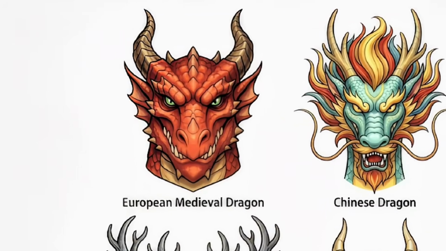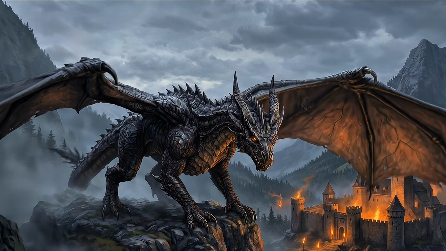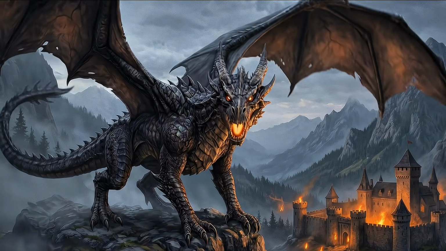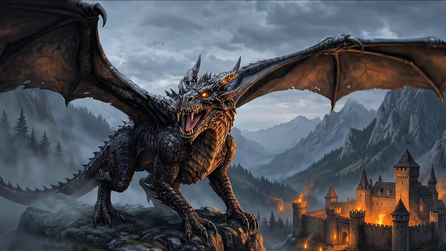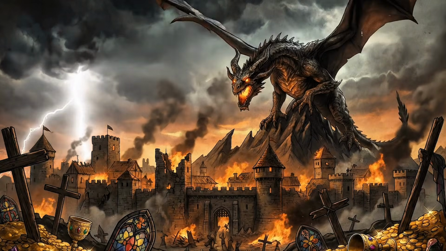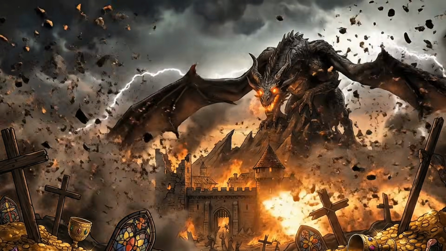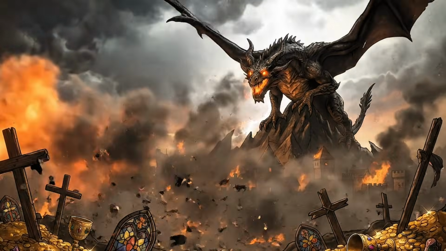European medieval dragon. The European medieval dragon is the most recognizable dragon in Western culture, depicted as a massive, winged reptile with 4 legs and the ability to breathe fire. This dragon archetype comes from Christian medieval literature and folklore, where dragons represented chaos, greed, and evil.